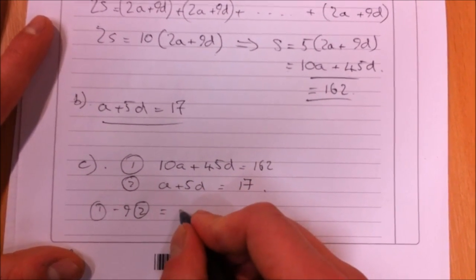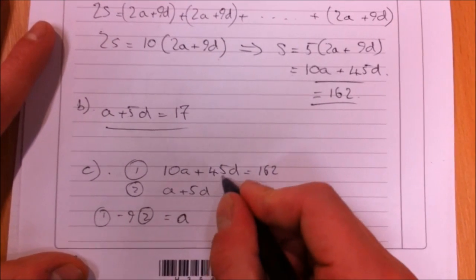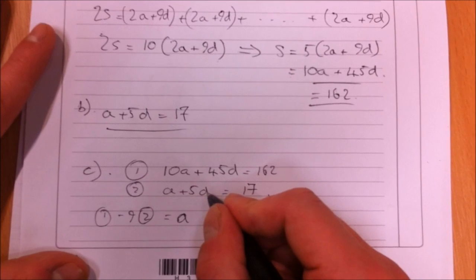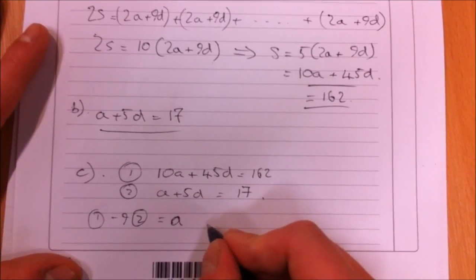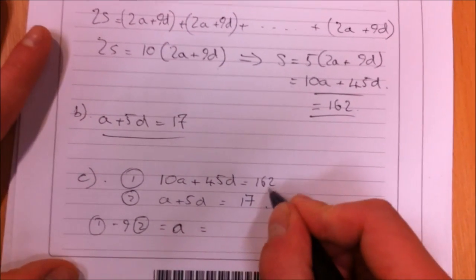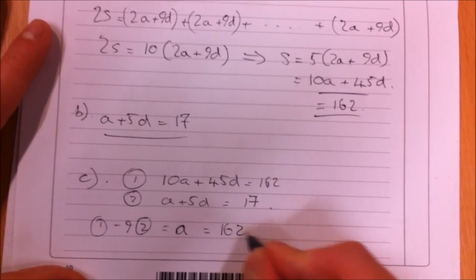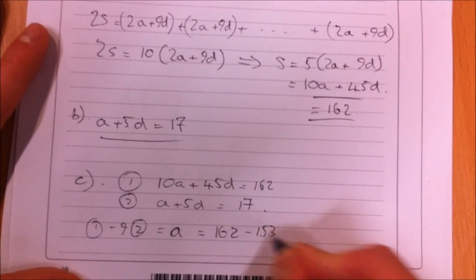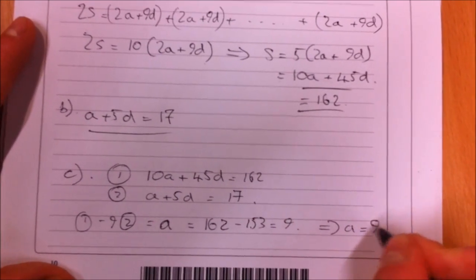10a minus 9a is just a. And then 45d minus 9 lots of 5d would be 45d minus 45d, so that would just be 0. And then on this side we need 162 minus 9 lots of 17, which is equal to 162 minus 153, which is equal to 9. So a is equal to 9.